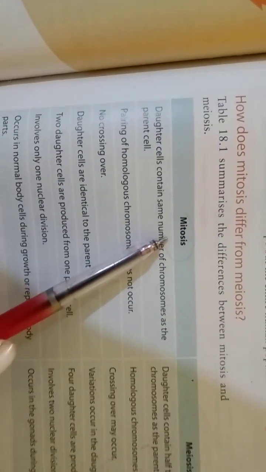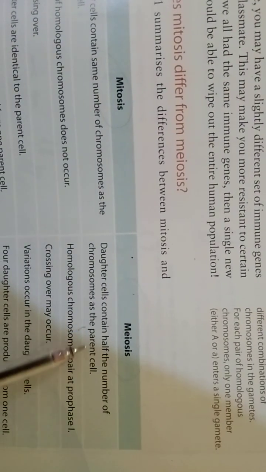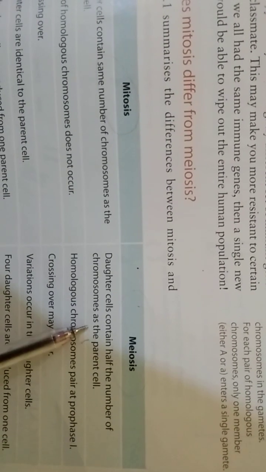First one is mitosis. Daughter cells contain the same number of chromosomes as the parent cell. Now we look at the first point of meiosis. Daughter cells contain half the number of chromosomes as the parent cell.